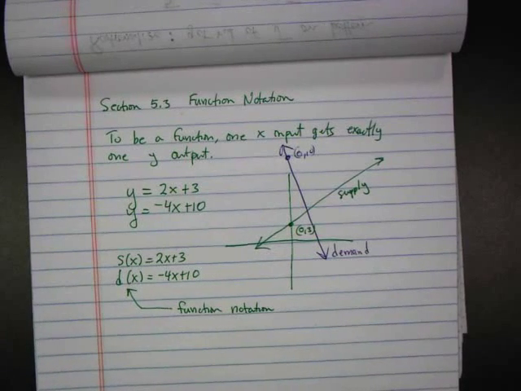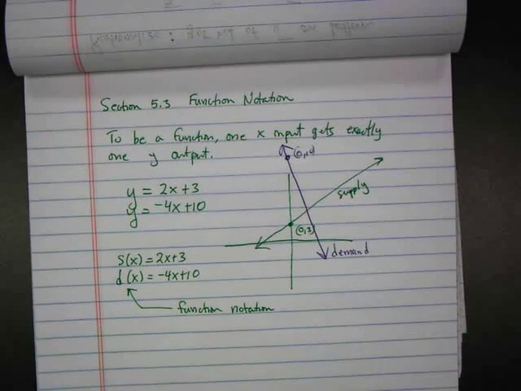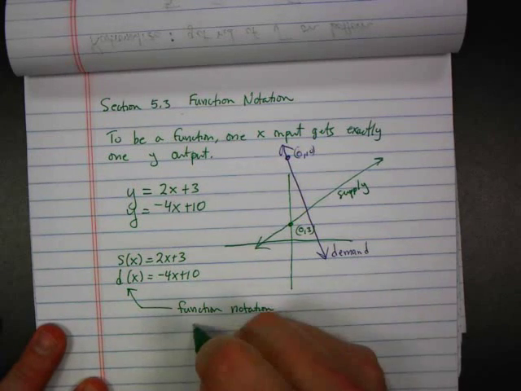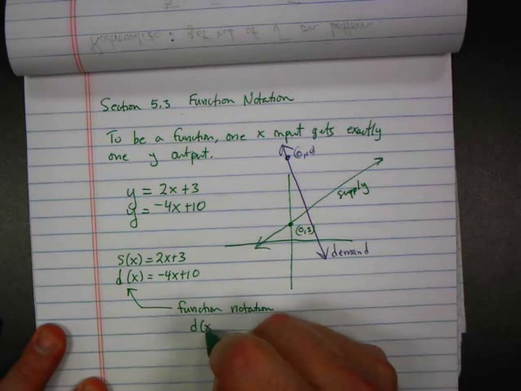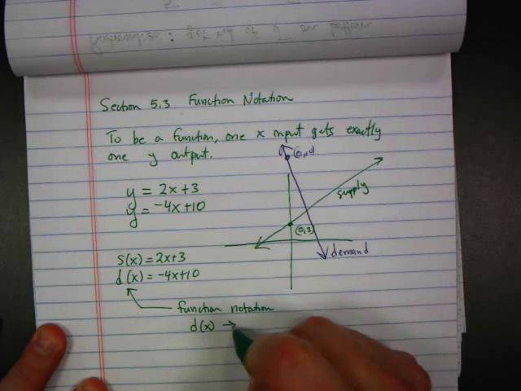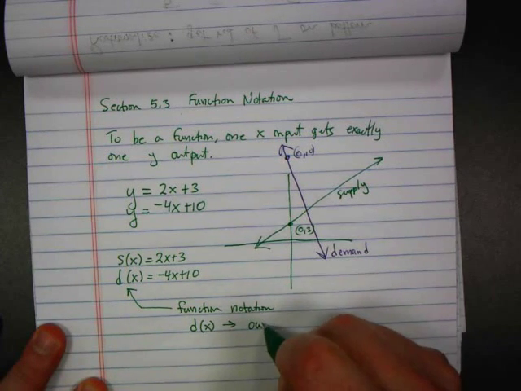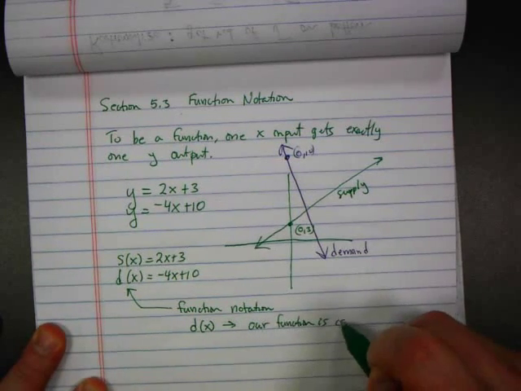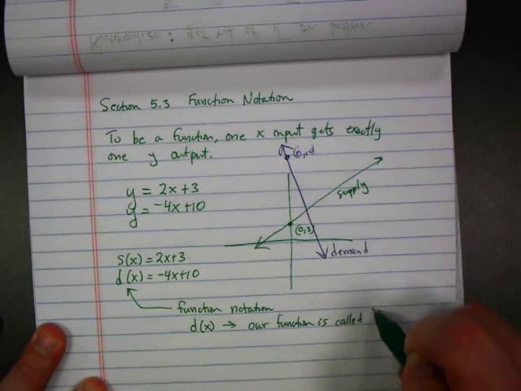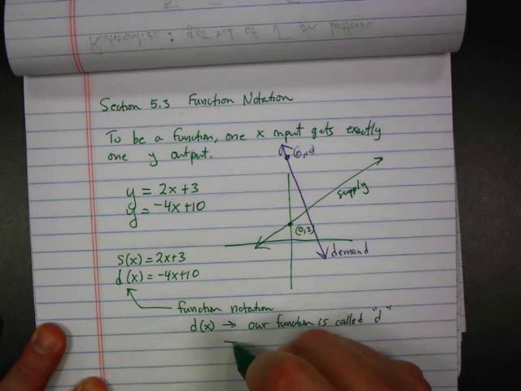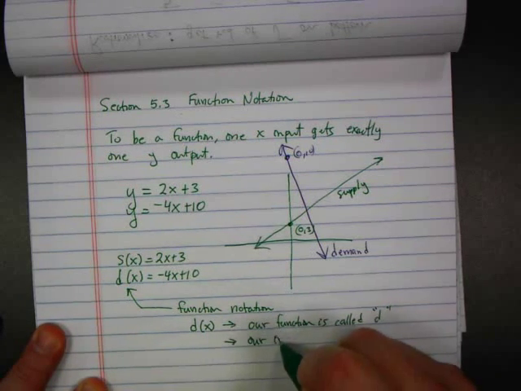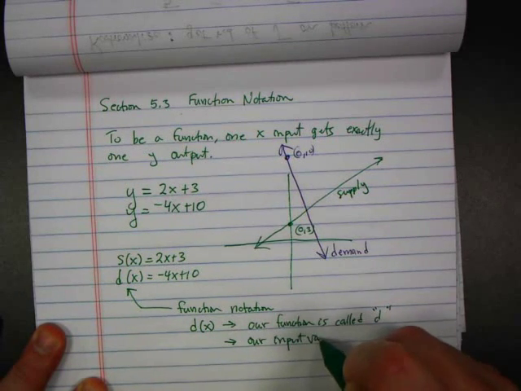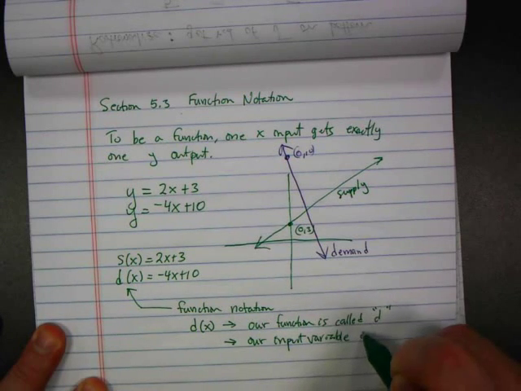It's used a lot because in a lot of situations we do deal with more than one function at a time. So what this symbol means, D of x, this symbol means our function is called D, and our input variable is x.